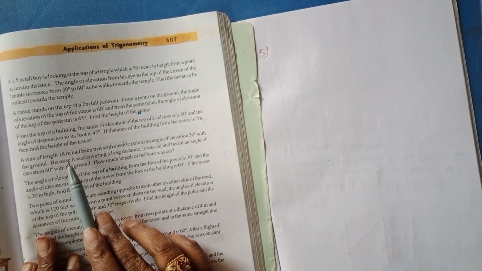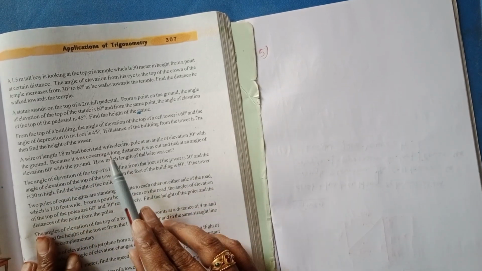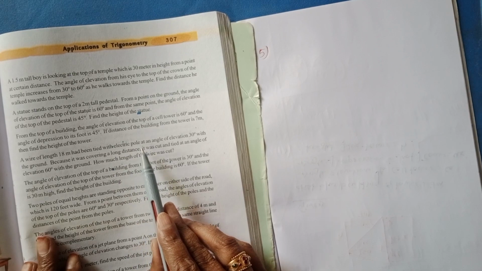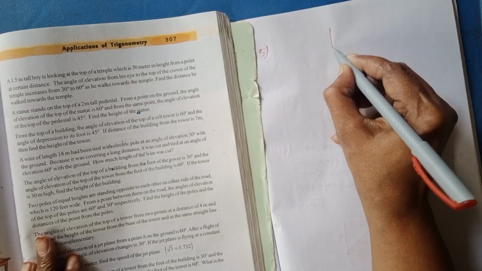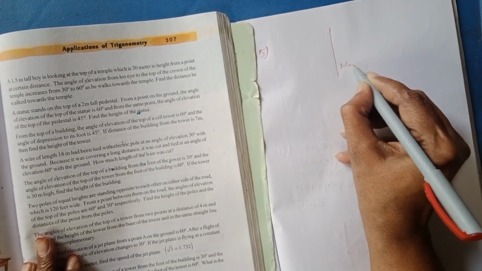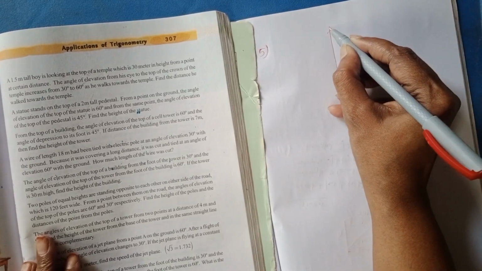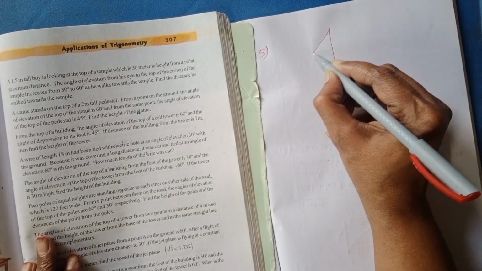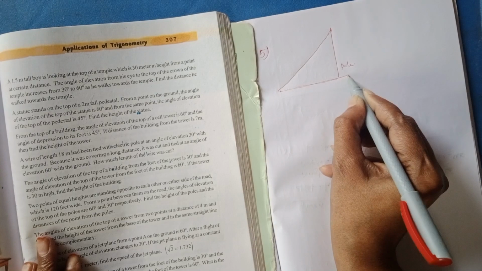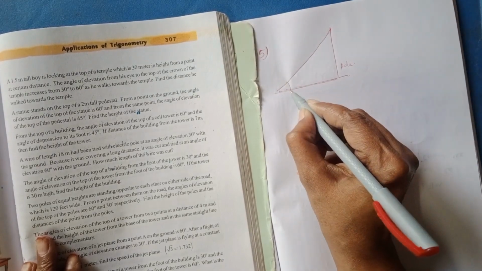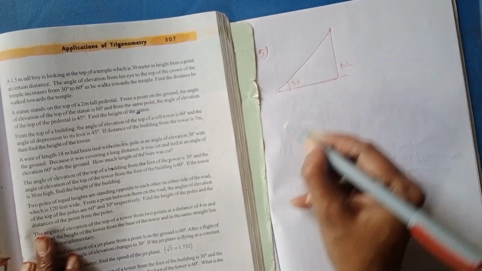So there is a wire. It is 18 meters in length and it is tied from the pole to the ground. So there is a pole. I'll draw the diagram. The pole is there, and a rope or wire is connected to the ground from the top of the pole, like this. It's making an angle of elevation of 30 degrees.